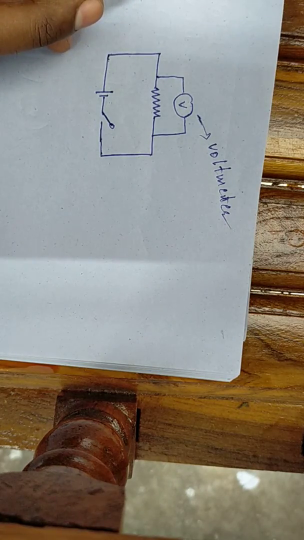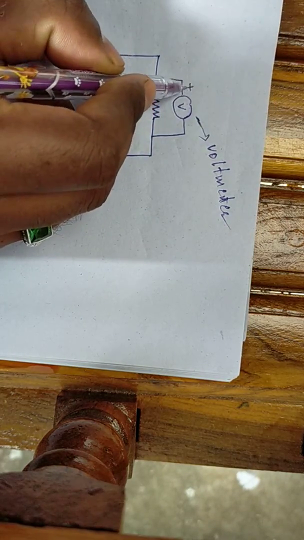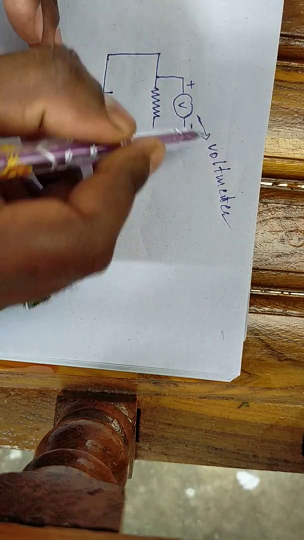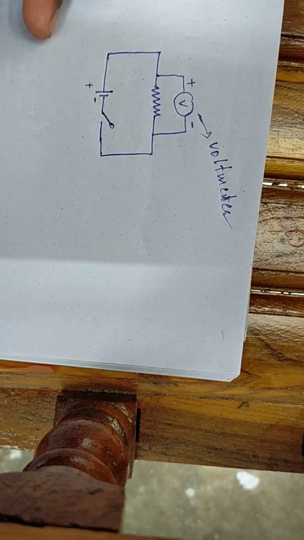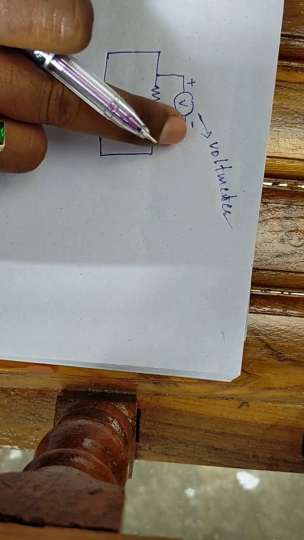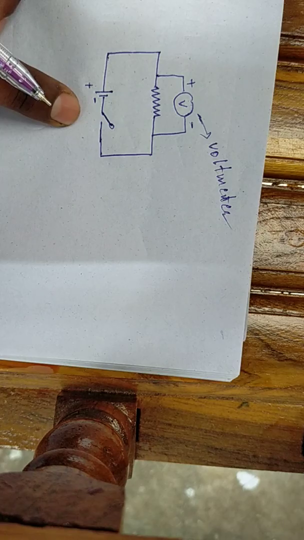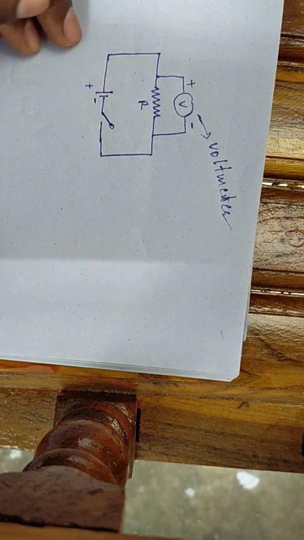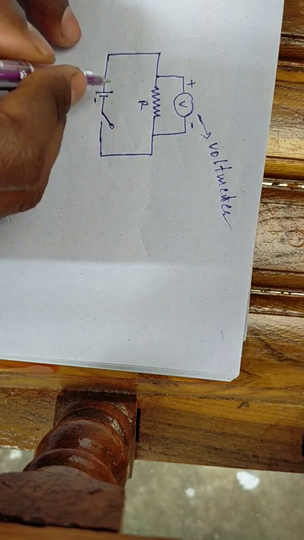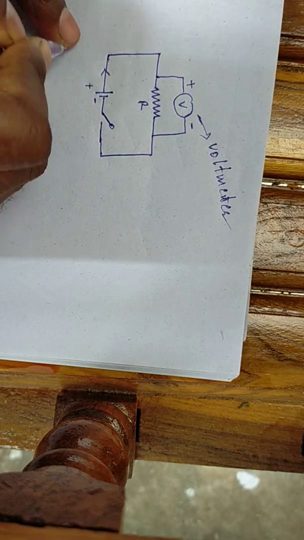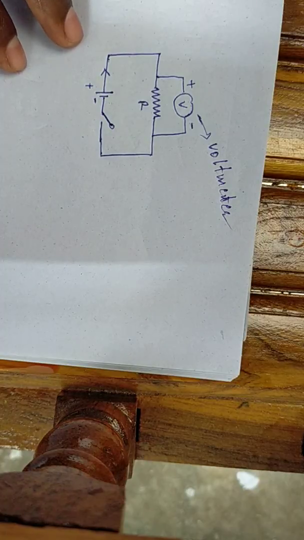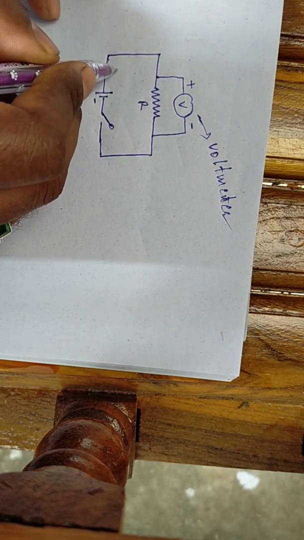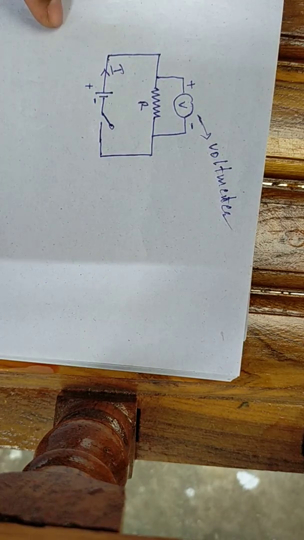So what does parallel combination mean? If the positive of the voltmeter is connected to the positive terminal of the battery and the negative terminal of the voltmeter is connected to the negative terminal of the battery, meaning positive to positive and negative to negative, that is called parallel combination. Okay, right? Now let us suppose the direction of the current flowing in the circuit is away from the positive terminal of the battery. You remember, in any circuit, if there is a power supply, the direction of current will be away from the positive terminal of the battery. Remember it.